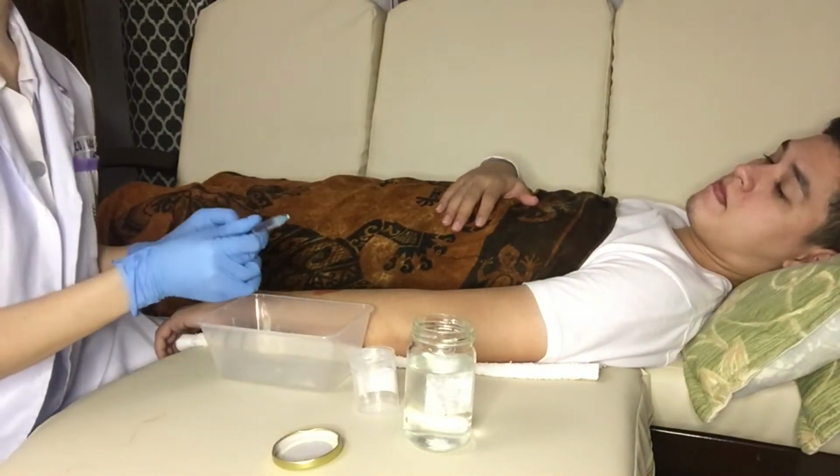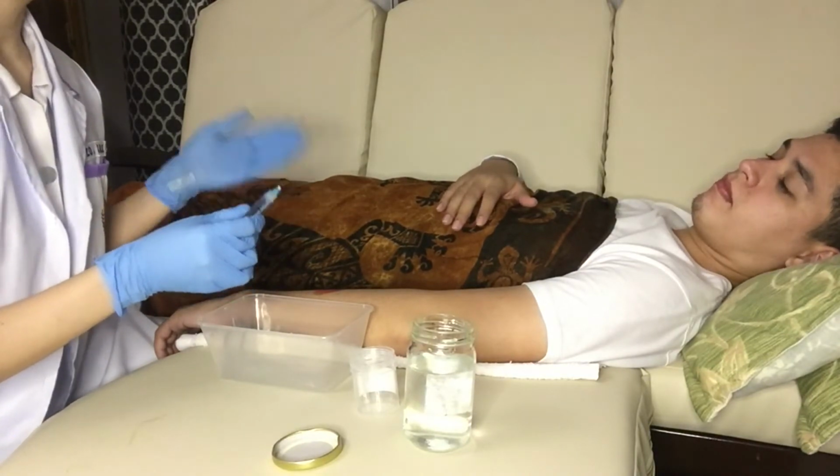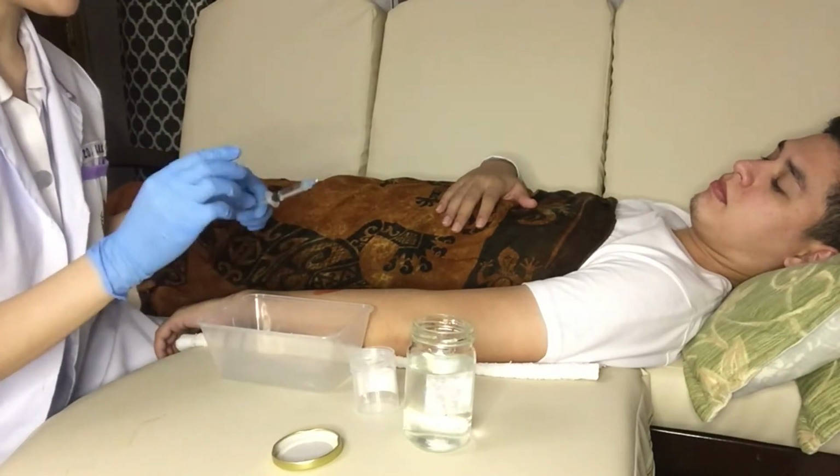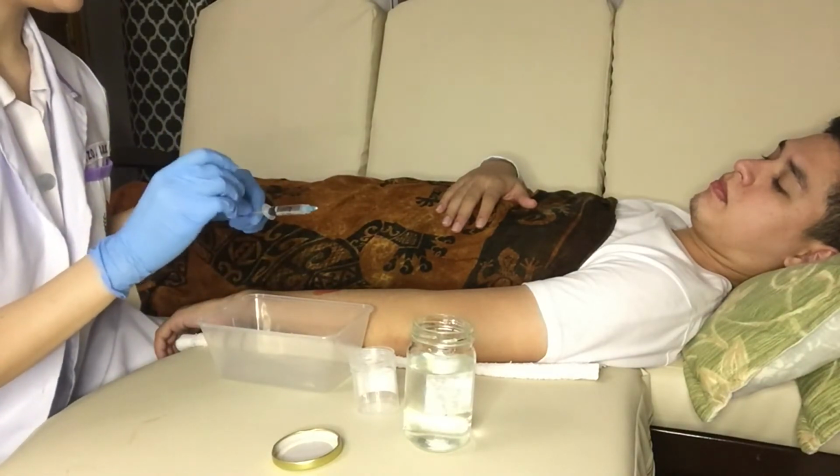Sir, mag-irrigate ko karon sa imong wound ha para malimpyuhan imong mga nana-nana, tapos pasilitan nako siya og normal saline solution. Okay.